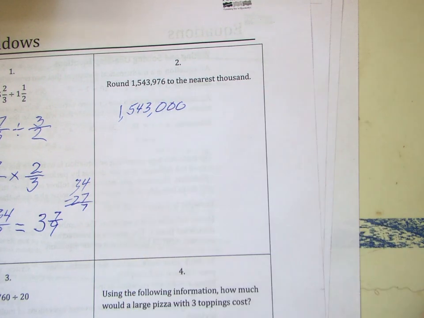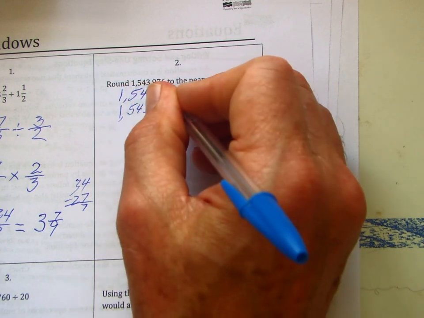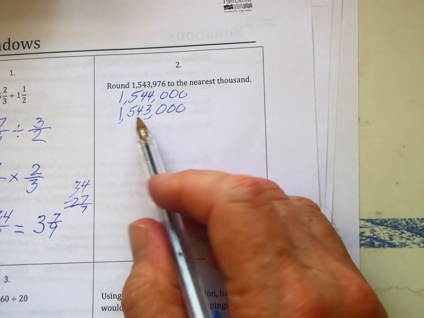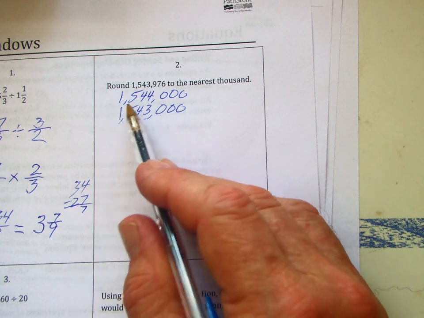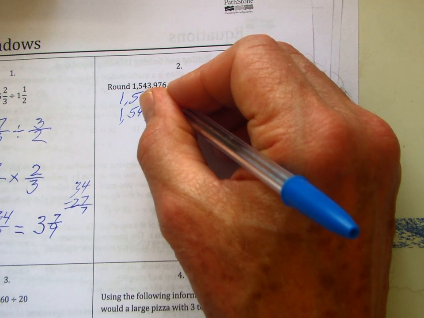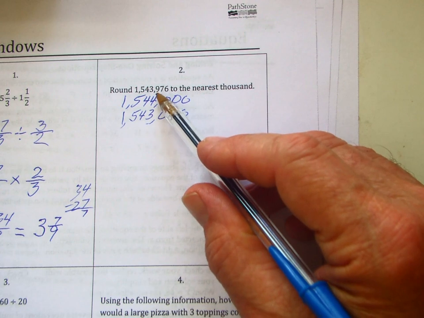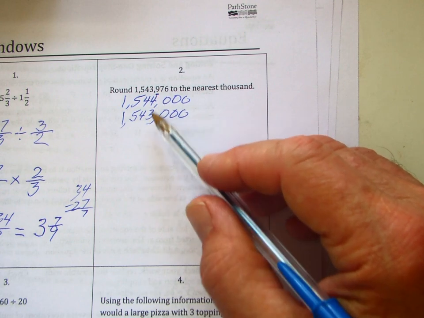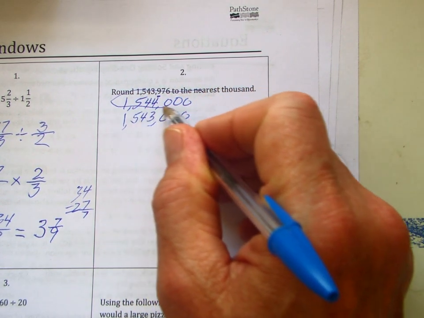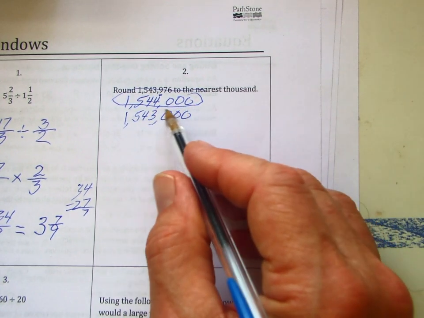1,543,000, or it's going to be 1,544,000. We want to round it to the nearest thousands. This is the thousands place. Is it closer to 1,543,000 or 1,544,000? Well, you look at the next number after the 3, the hundreds place. There's 9 hundreds. 9 is a big number, so you round up. Anything 5 or bigger, we round up. That means we're going to go to 1,544,000. It's closer to this one. That would be the right answer. Got it? When you round to the thousands, everything else is zeros.